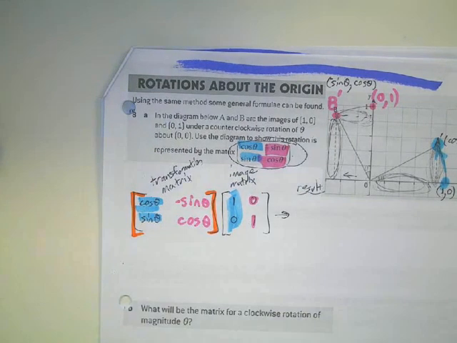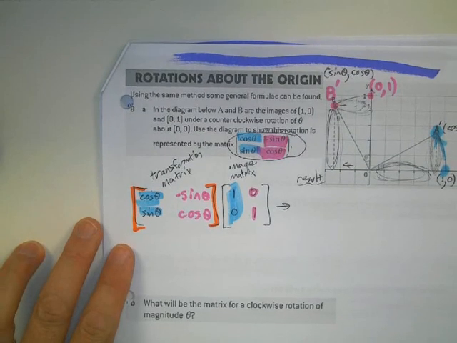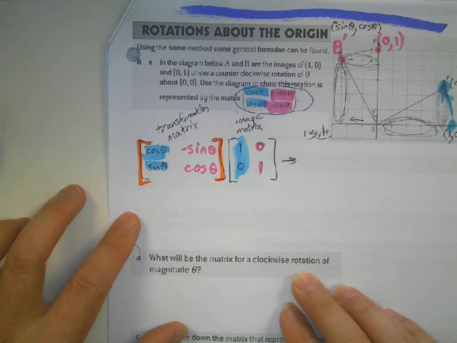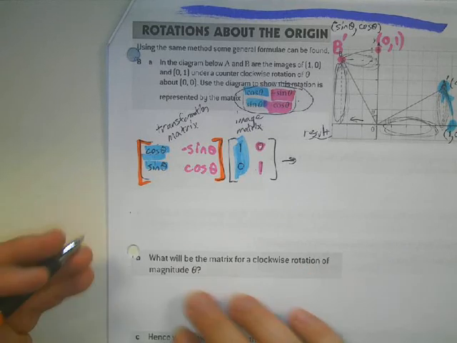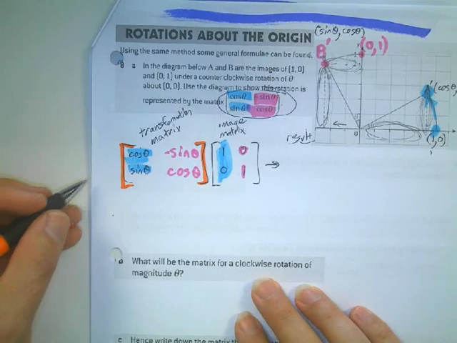All right, what will the matrix be for a clockwise rotation of magnitude theta? This was counterclockwise.